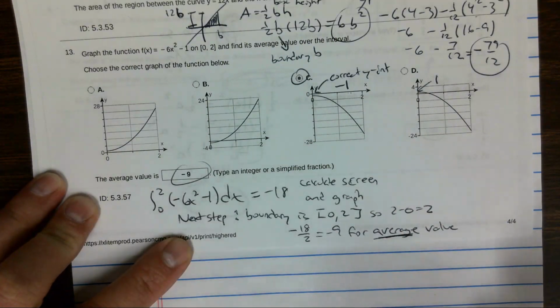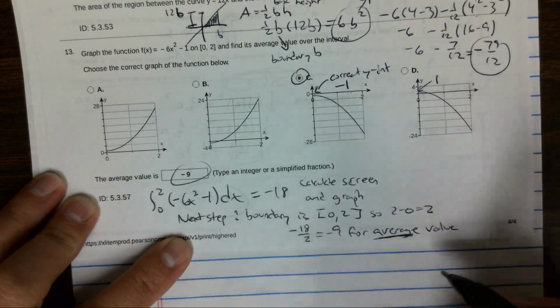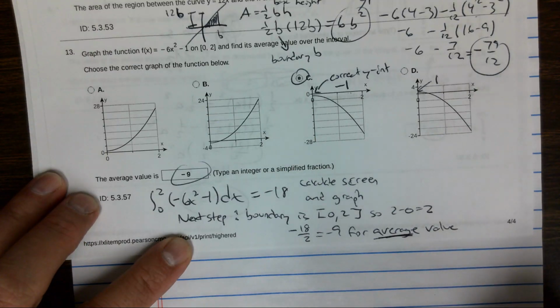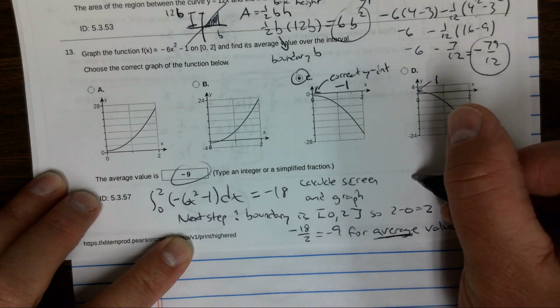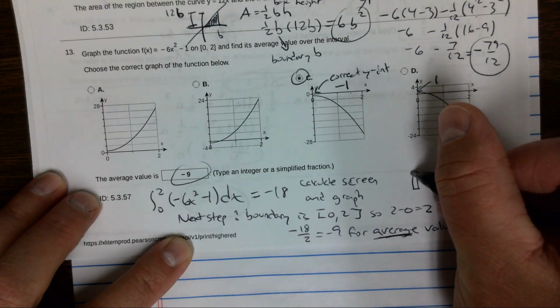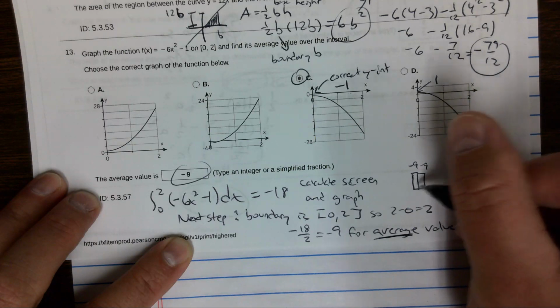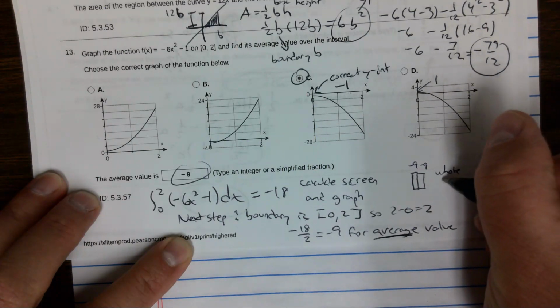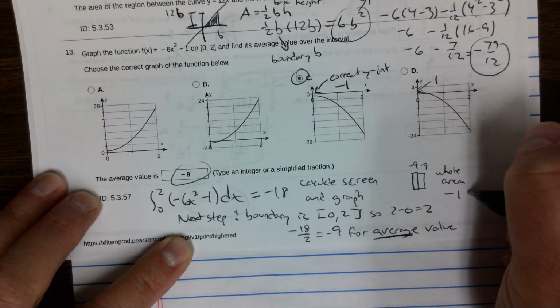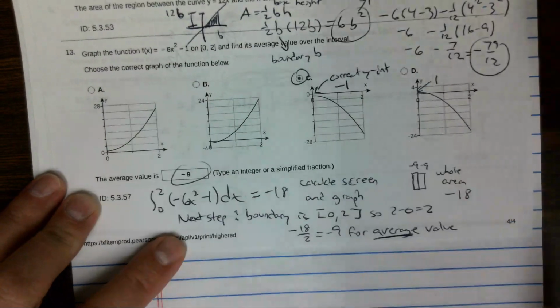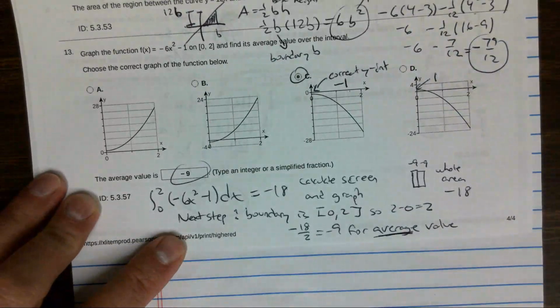So what that means is for each rectangle, it would be negative 9. So you could think rectangle 1 is negative 9 and rectangle 2 is negative 9, which makes the whole area negative 18. Okay, that's the end of that lesson. Hope that helps.